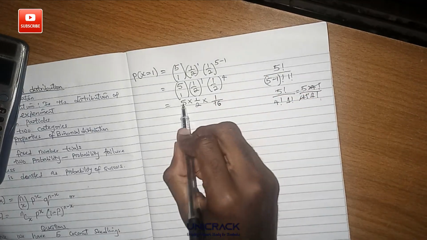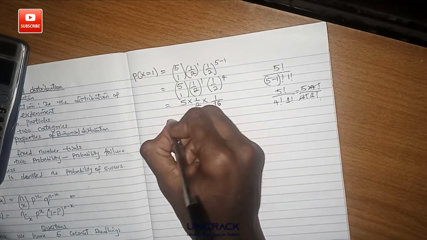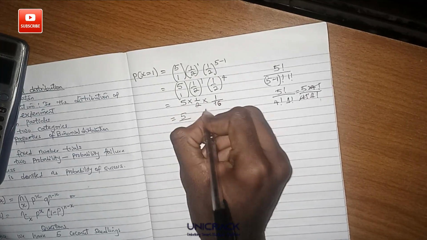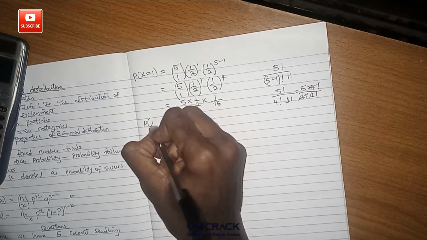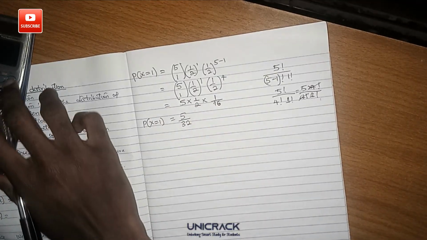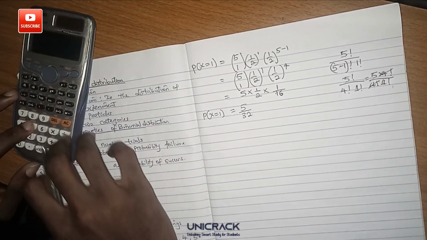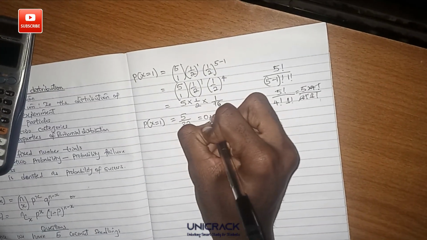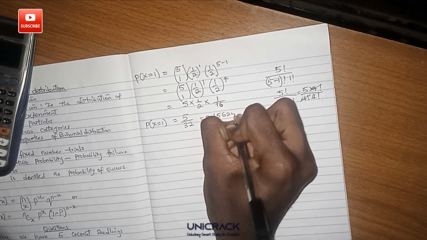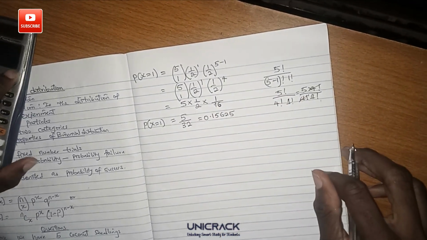So 5 times 1 is 5. So we'd have 5 divided by 2 times 16, which is 32. So P of x equals 1 is basically 5 over 32. Or you could say 5 divided by 32 would be 0.15625. So you could perform it in this way.